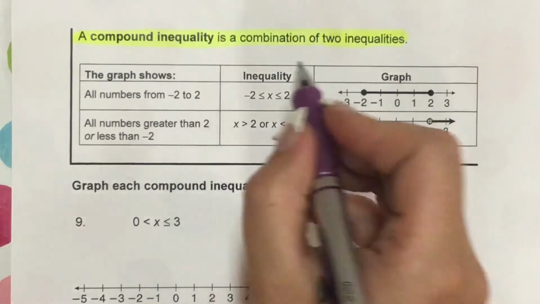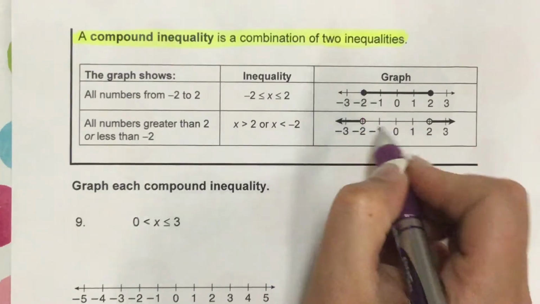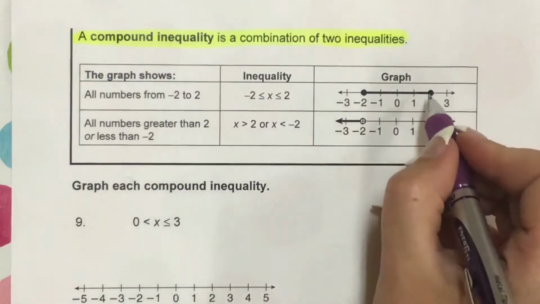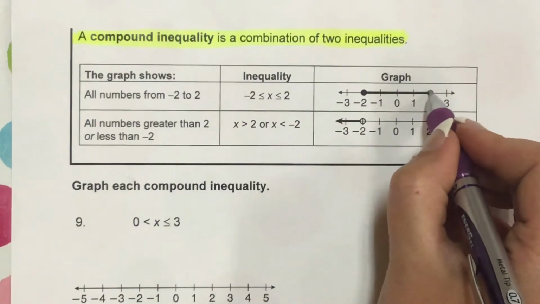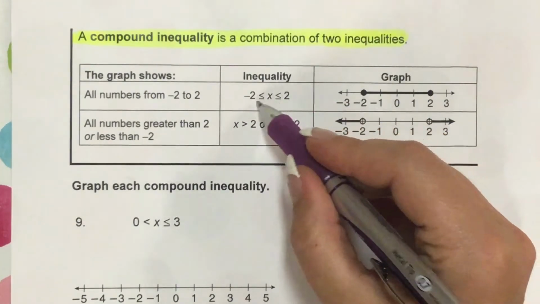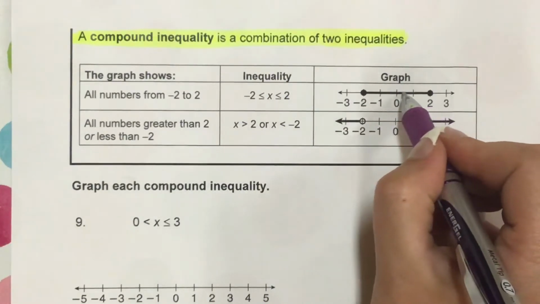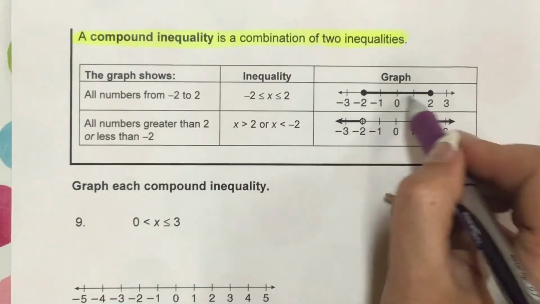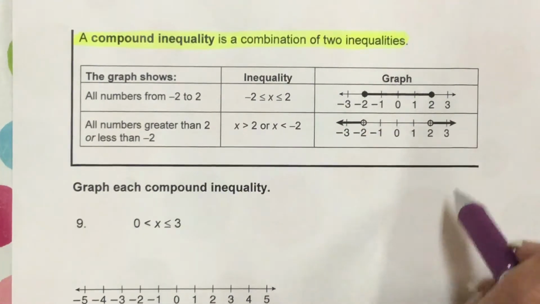So you go to -2, it's x is greater than or equal to, so you make a closed circle. You go to 2, and it's also x is less than or equal to 2, so you do a closed circle here, and x is greater than -2, so it goes this way, and x is less than 2, so it's everything in between there. Okay, so that's an example of a compound inequality.